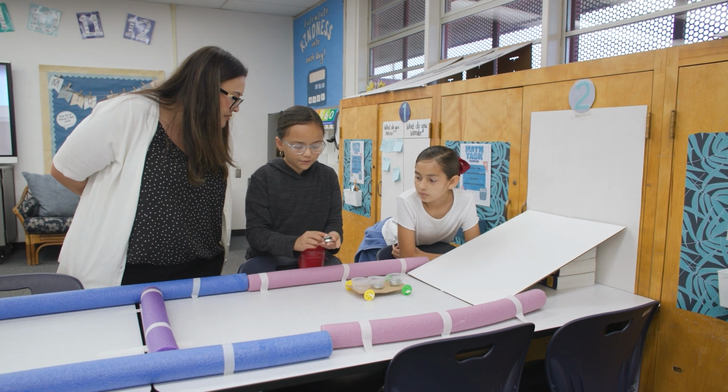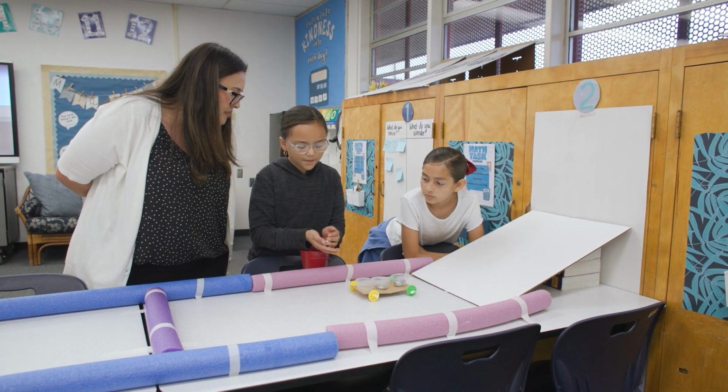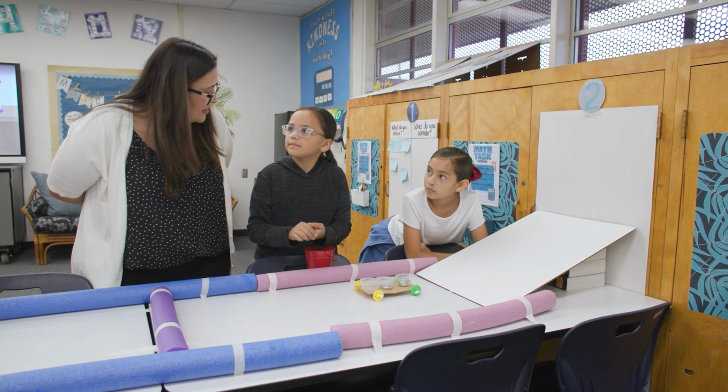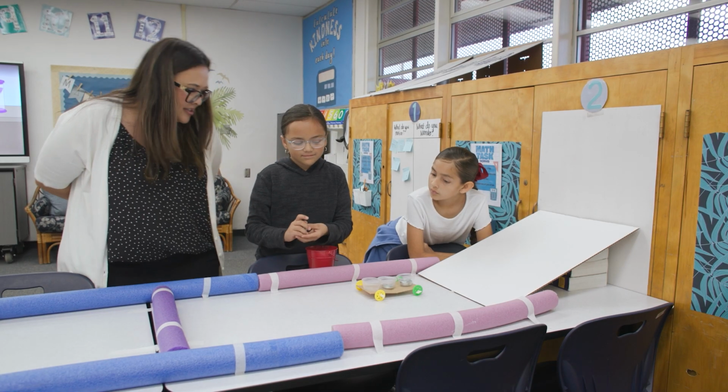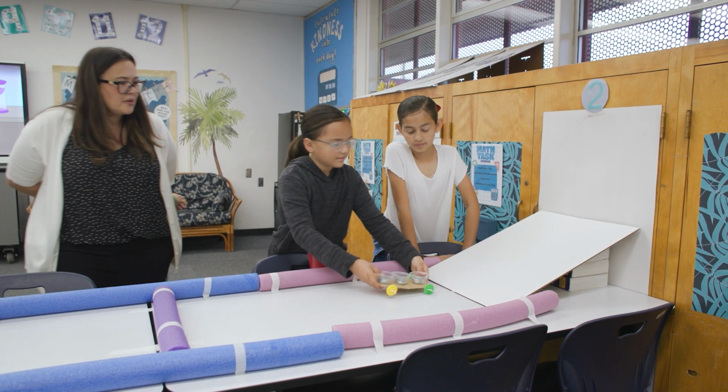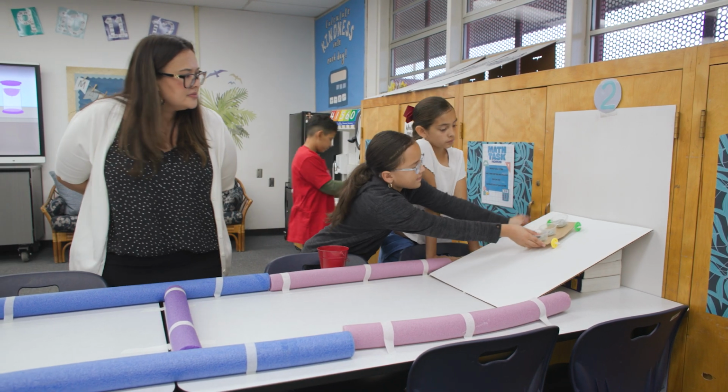This one has only 5. Okay, so we have different amounts of washers in each one. Have you tested that one? Go for it, test it. Let's see what happens. The child adds more washers to the front of the vehicle, places it at the top of the ramp, and lets it roll.